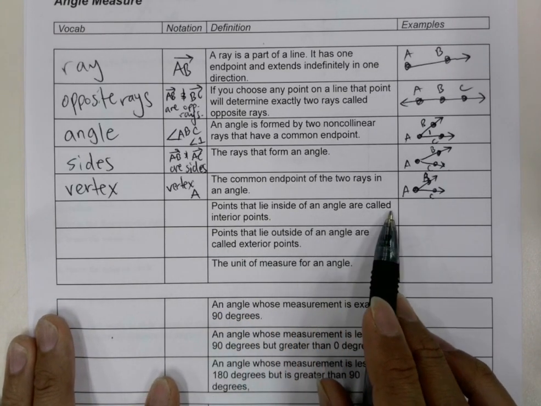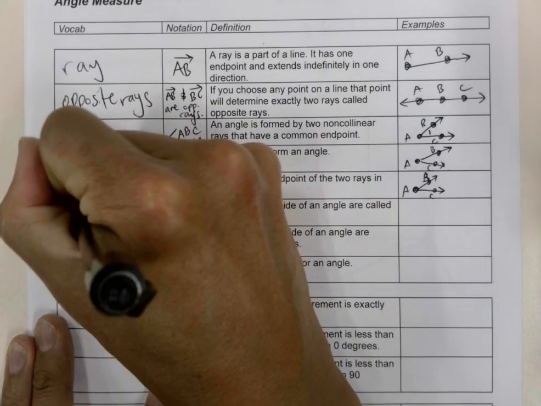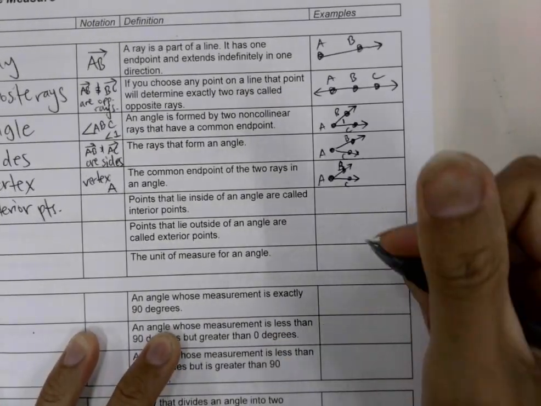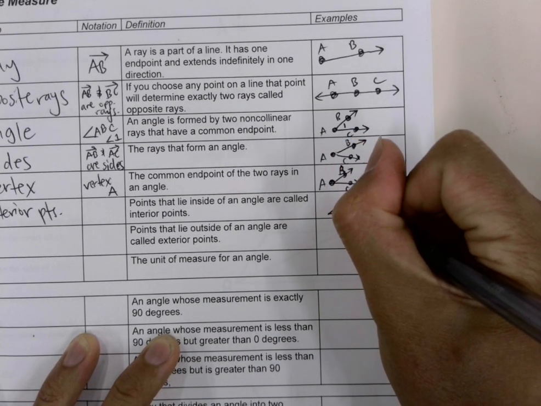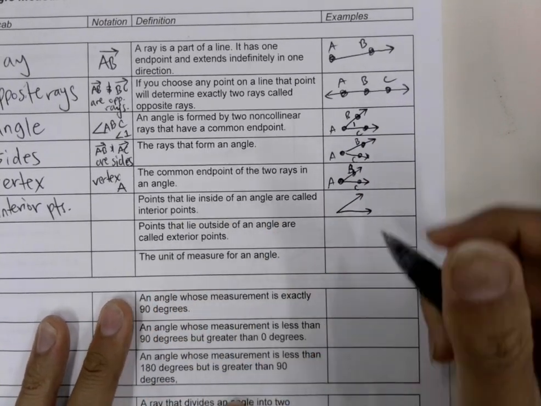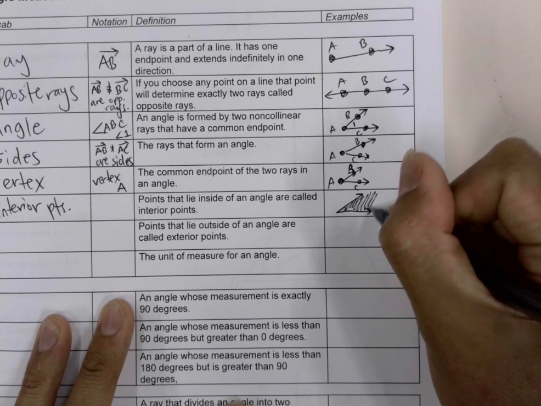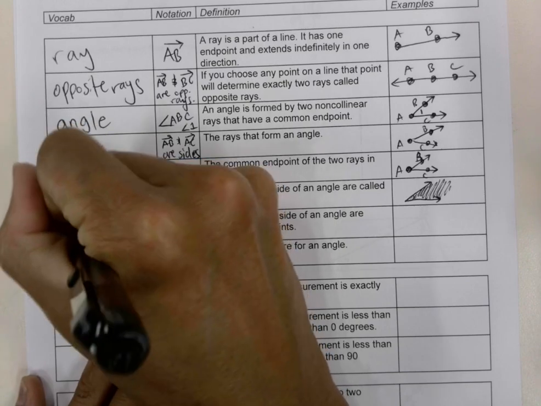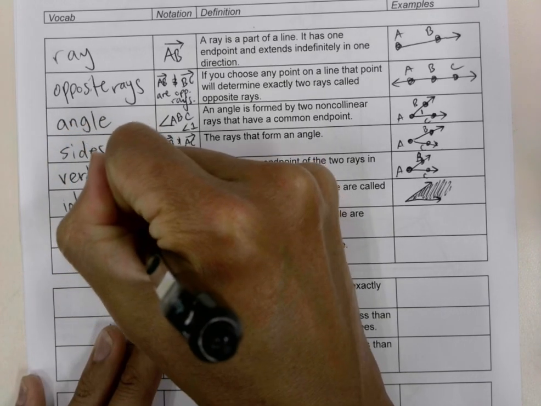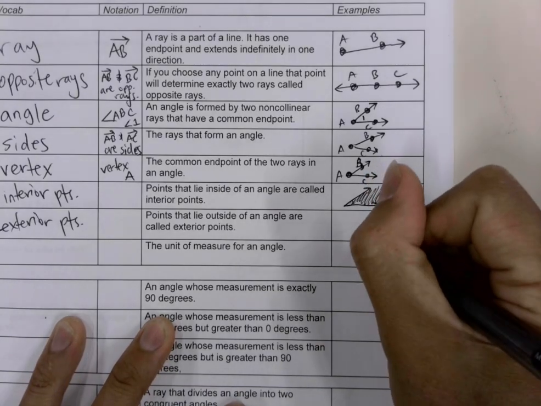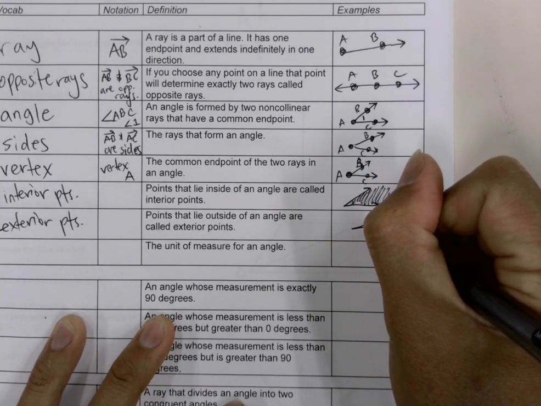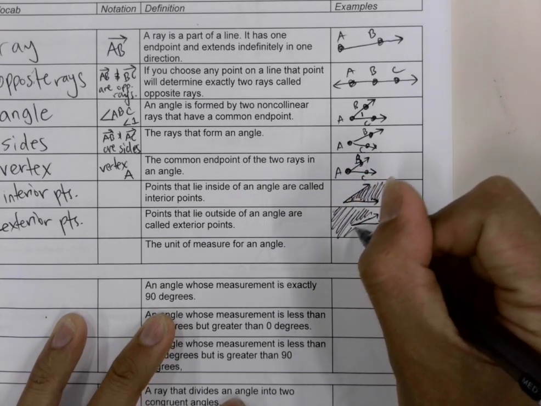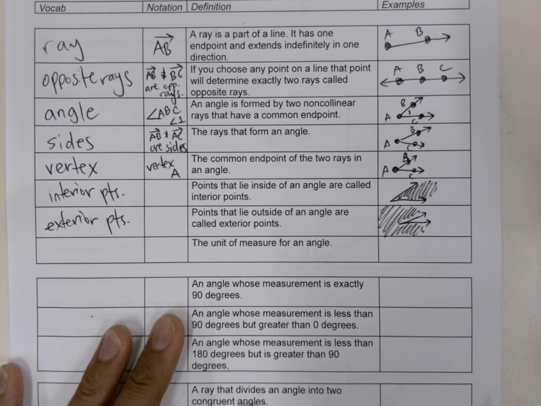Points that lie inside of an angle are called interior points. There's no notation for that, but what that means is if I have an angle like so, the interior points would be the points inside of the rays. The next one is exterior points, and it's similar. If we have an angle that looks like that, then the exterior points are everything outside of the angle. It's all the exterior points.